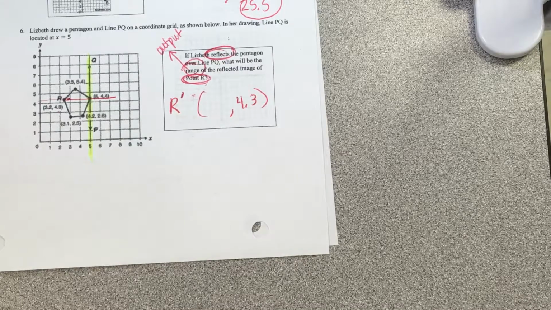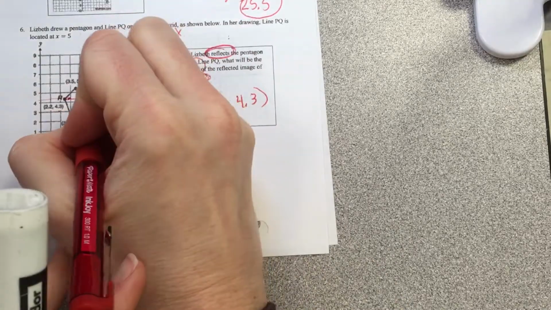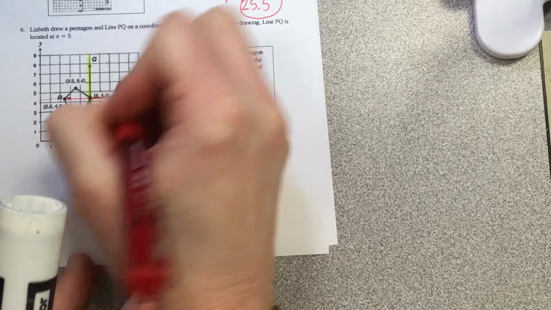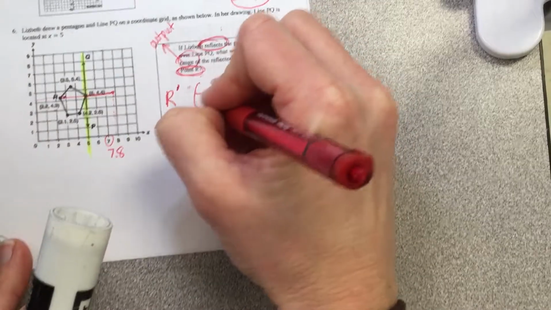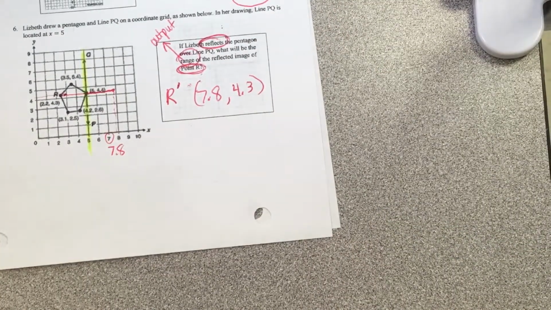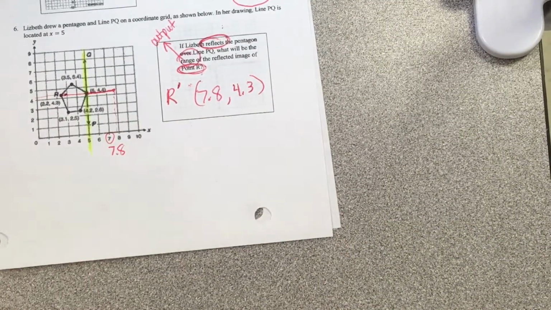You get one whole box. So if this is 0.2, then this is 0.8. So we need to go 1, 2, and then 0.8. So what would that put me at? 7.8. Okay, so that's your answer. 7.8, comma 4.3. Okay, that one's hard. That's a tricky one.